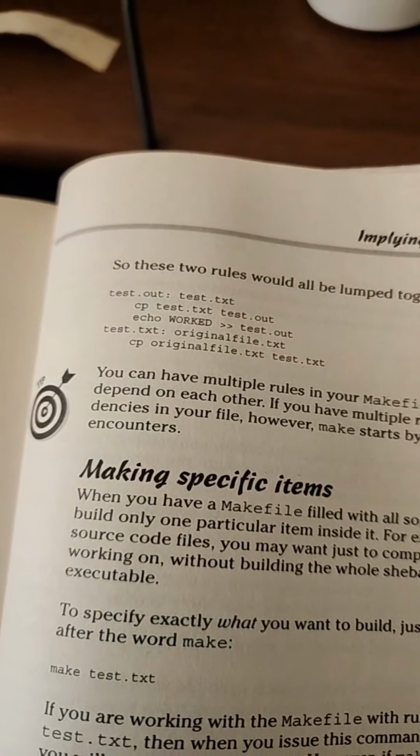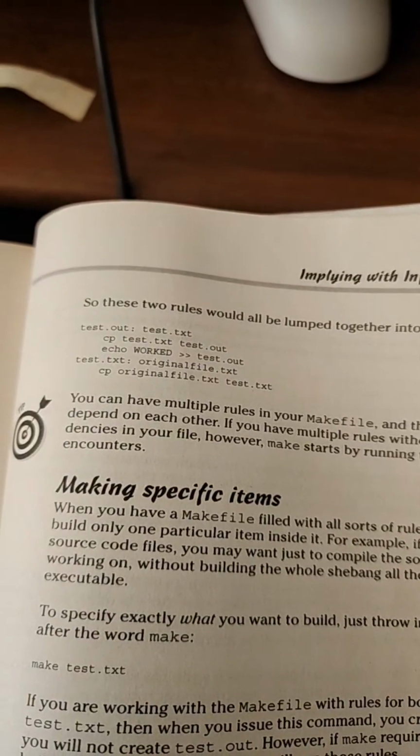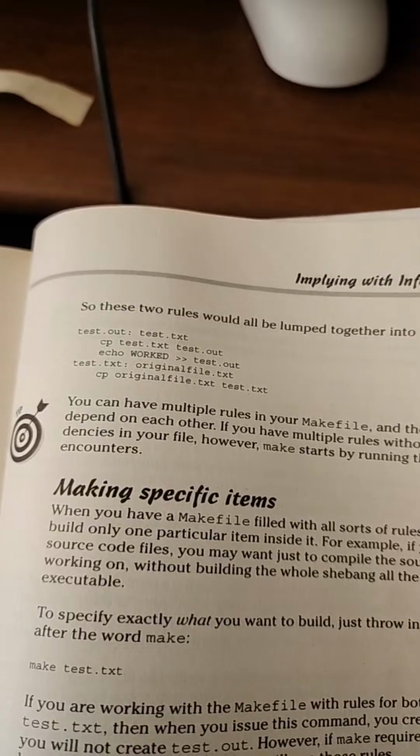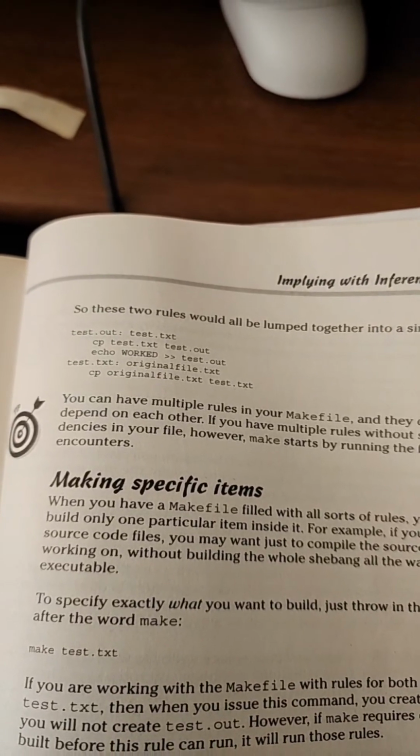If so, make keeps tracing backward until it gets to a rule with no prior dependencies. So these two rules would all be lumped together into a single makefile. test.out: test.txt, cp test.txt test.out, echo worked; test.txt: original file.txt, cp original file.txt test.txt.